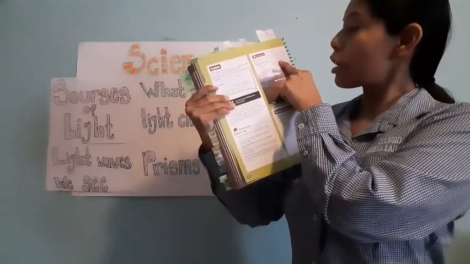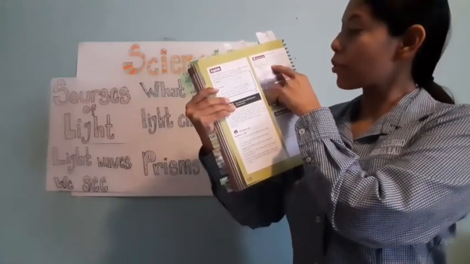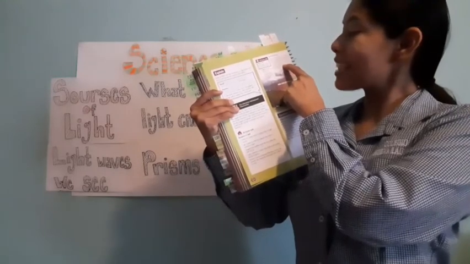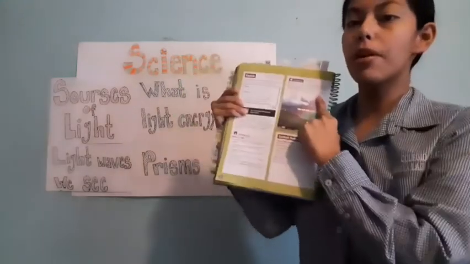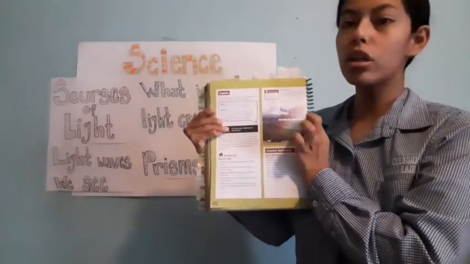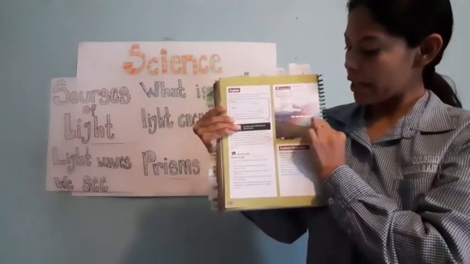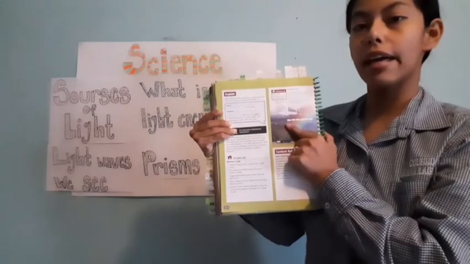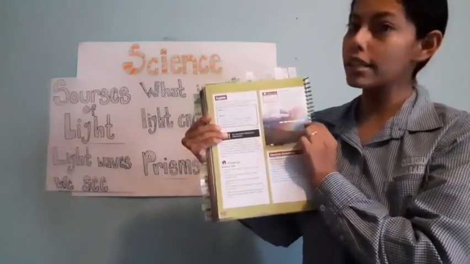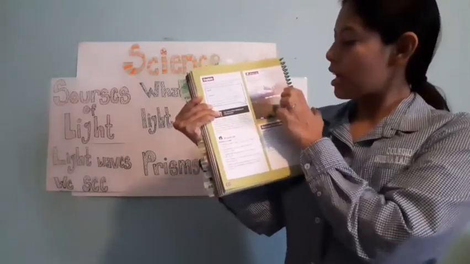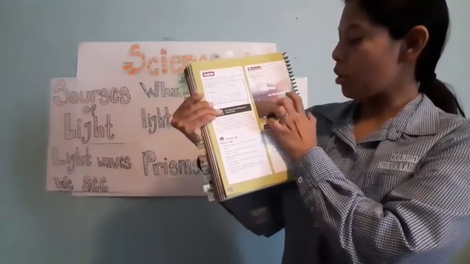And the colors of the visible light spectrum always appear in the same order in which they appear in the rainbow. This is very important. This is the order in which you can find the spectrum in the white light. It's always in this order. Always it is red, orange, yellow, green, blue, and violet. Yes?